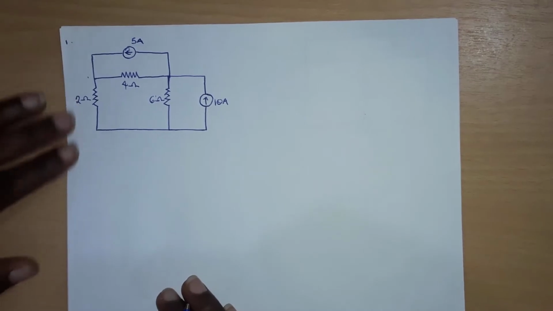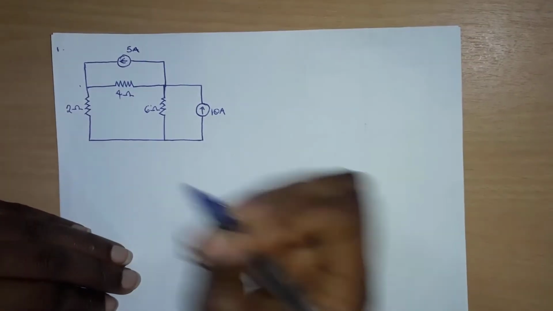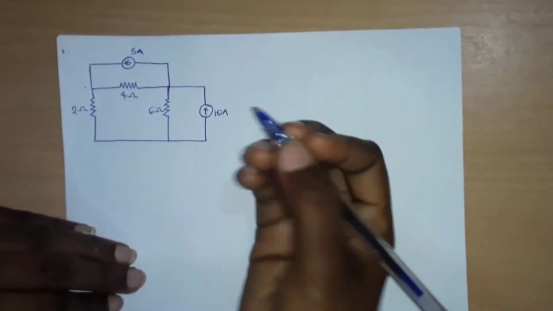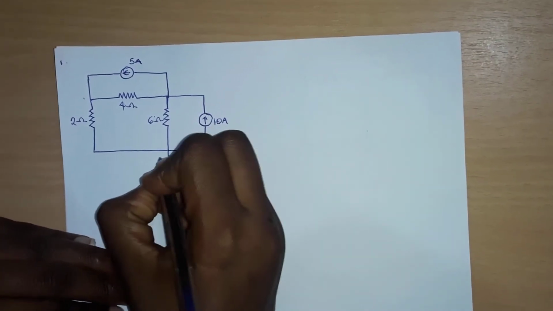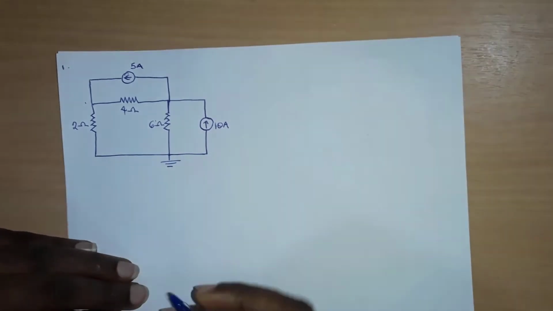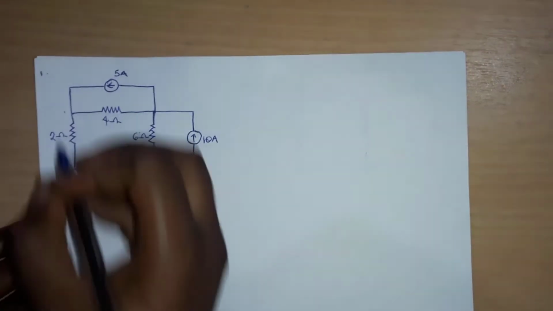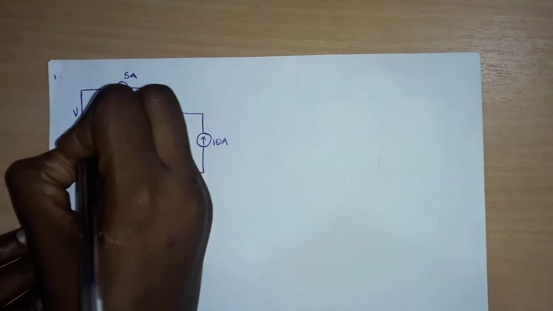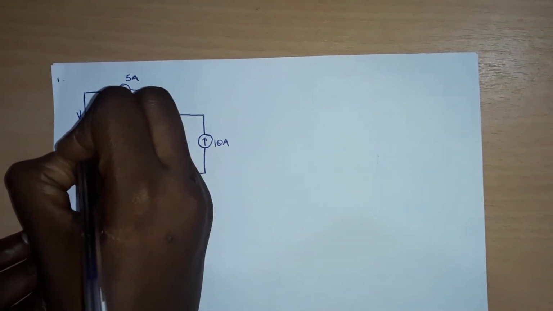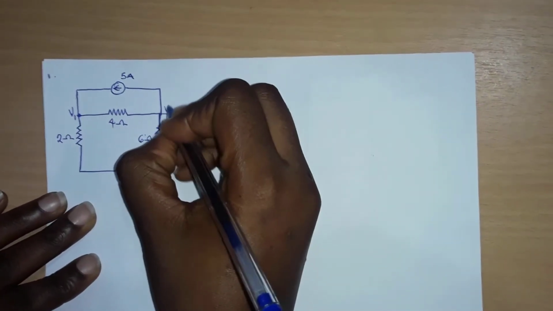Okay, so let's take our first example. For this circuit, we would select our reference node. So a ground here, making our reference node here. Then we have two non-reference nodes. So this first part is our first non-reference node, V1. Then we have V2 here.